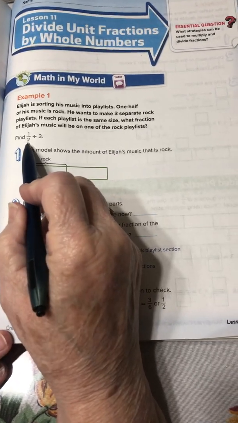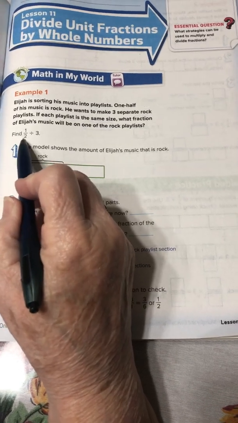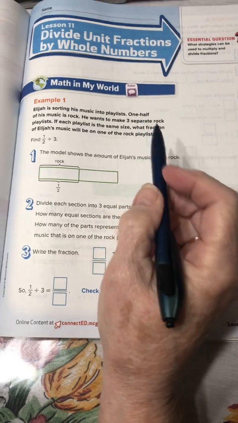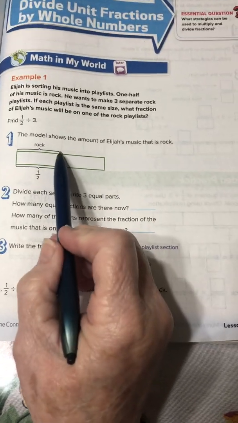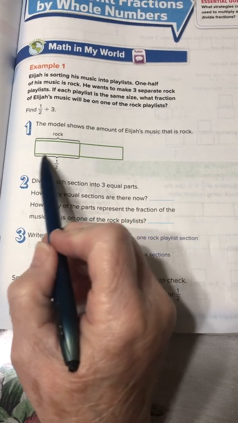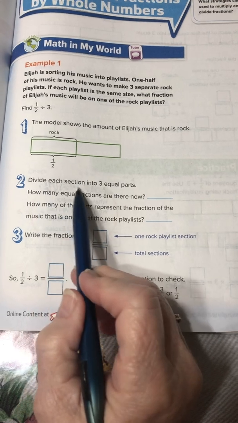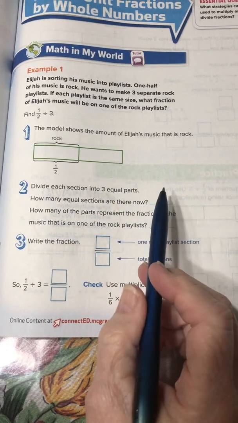So we're starting with 1/5, I'm sorry, 1/2, and we're dividing by 3. 1/2 divided by 3. So here we have a whole block, and here we have half of that block. Now he's going to divide that half into 3 equal parts.